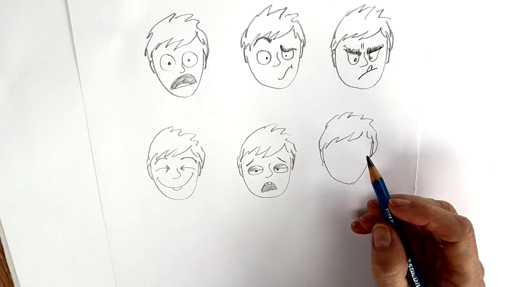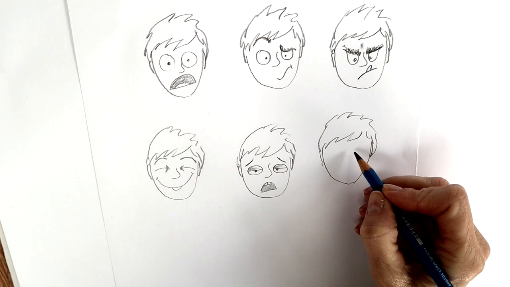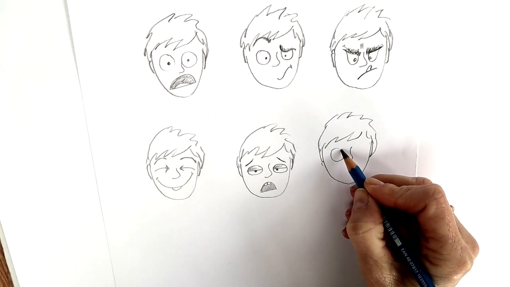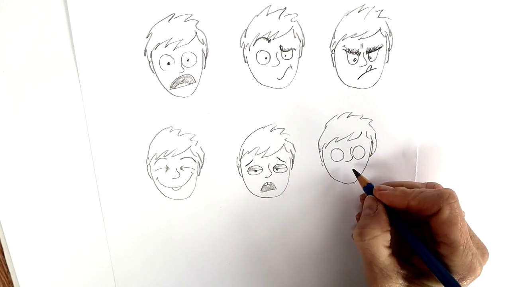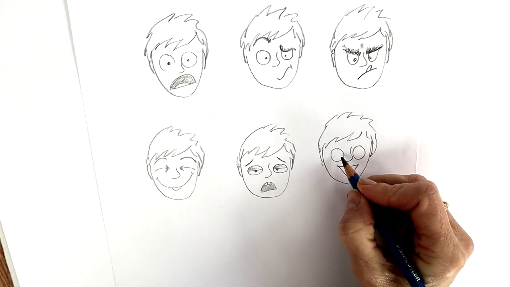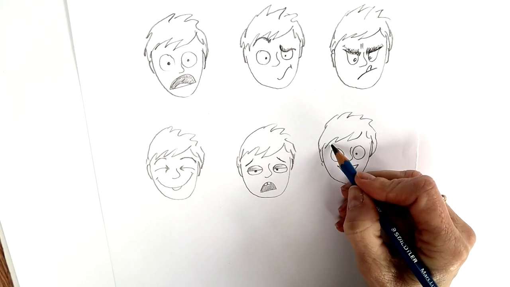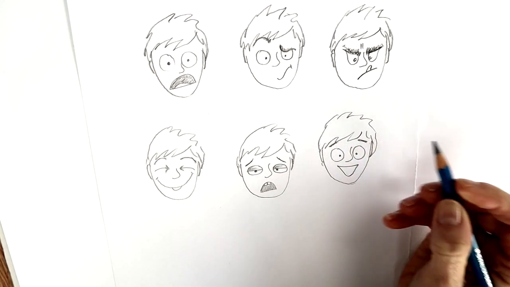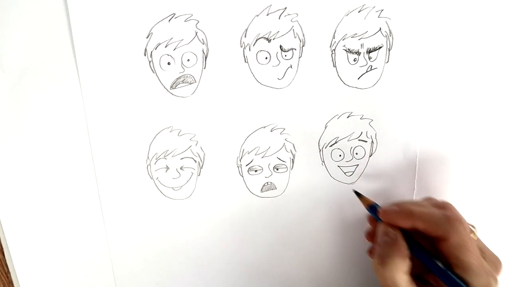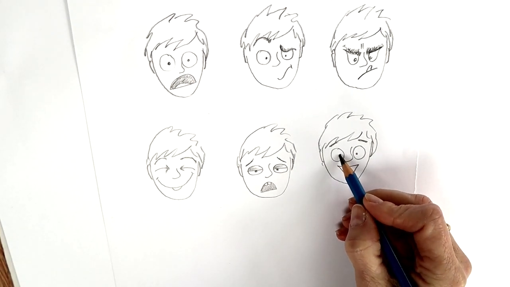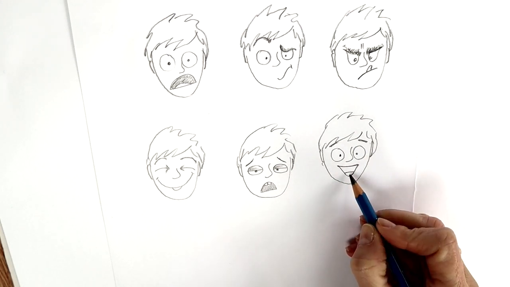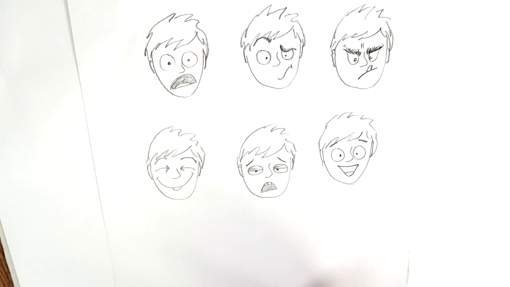And then for the last one, we'll just have someone who's really delighted with their day. So they are the opposite to this one. Perhaps something really amazing has just happened to them. And they just can't quite believe it. There, so again, wide eyes and a really wide sort of smiley mouth and a little bit of tongue there. Could even put some teeth in if you want.